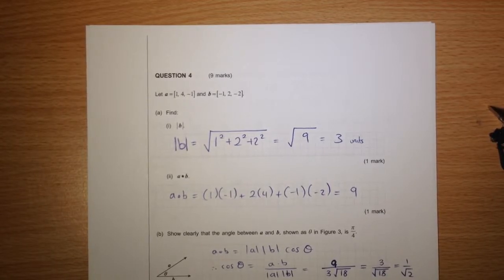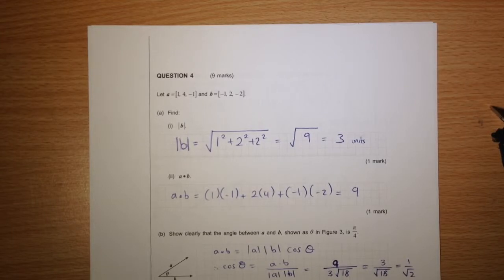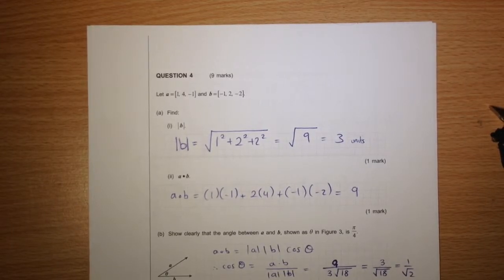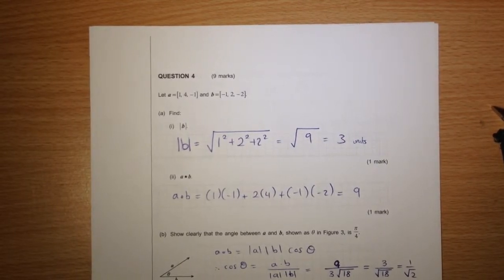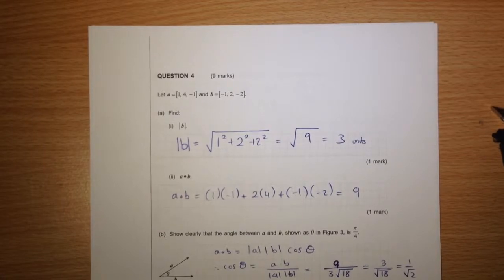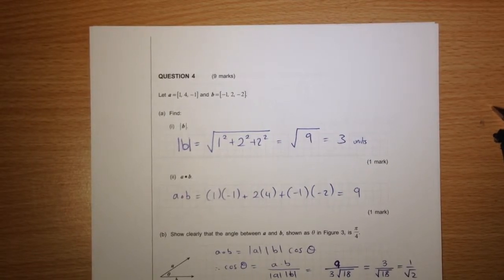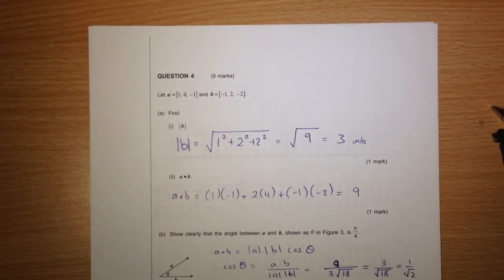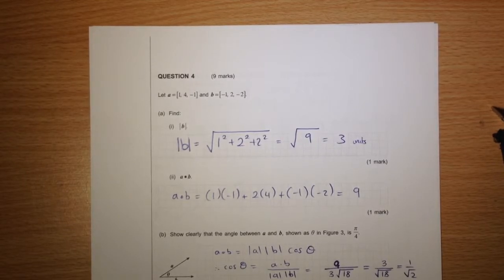We're given A and B, and we're asked to find, in the first part, the magnitude of B. So simply we take each component there and we summate the squares, and then take the square root of that, because that's how we find the magnitude of a three-dimensional vector, and we end up with the magnitude of B being equal to 3 units there.